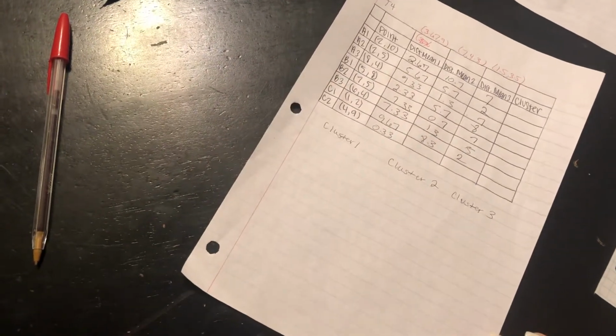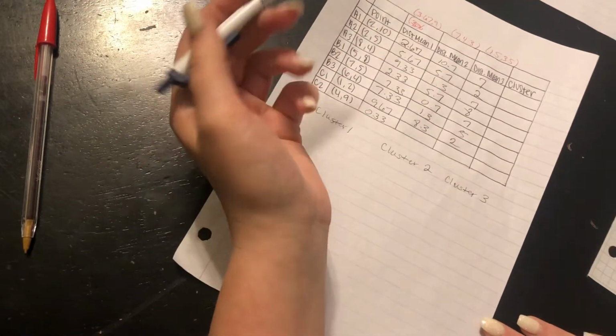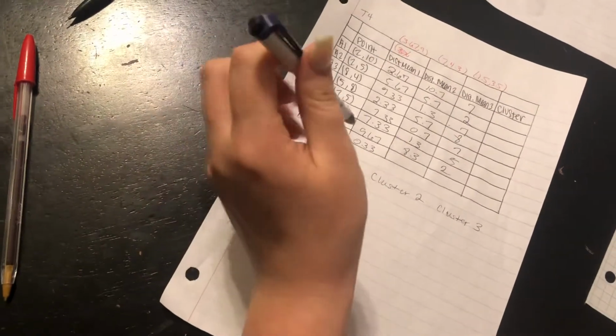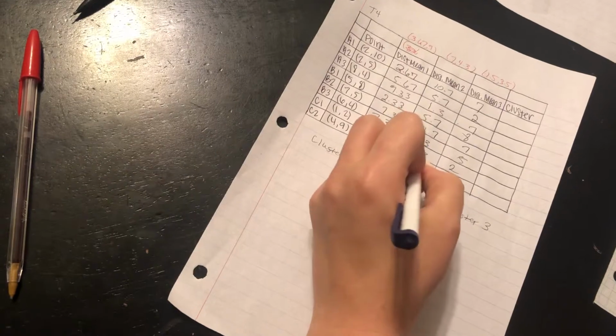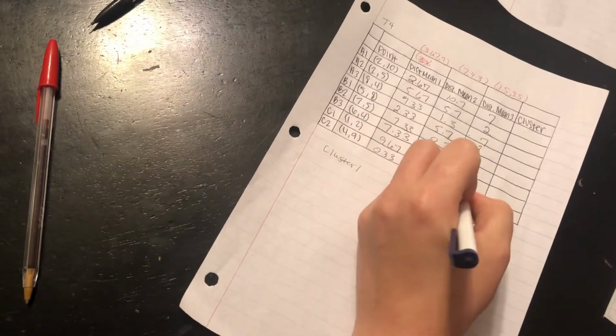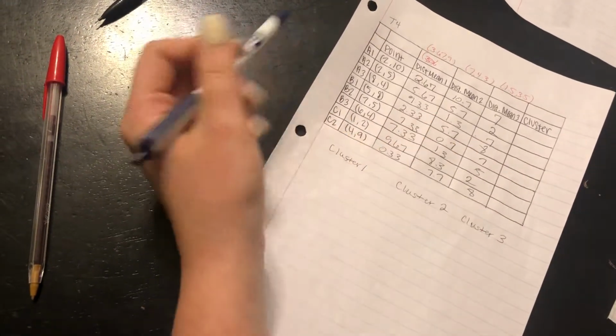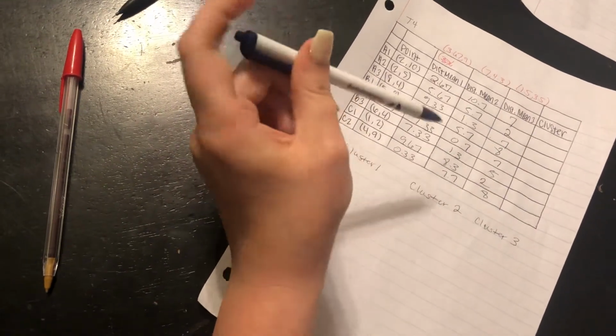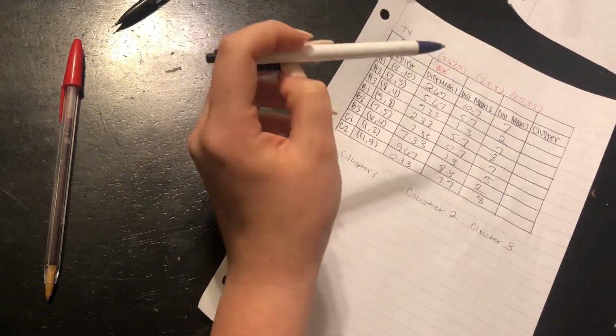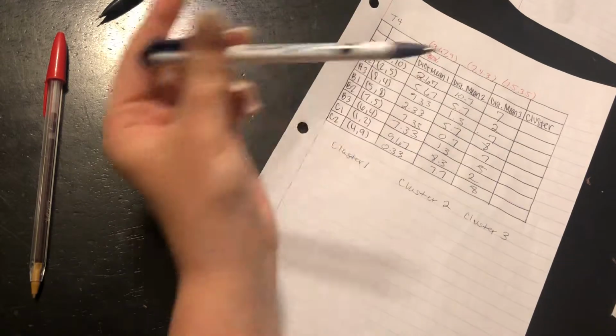Do it again. 7 minus 3 is 4, 4 minus 3 is negative 3, absolute, so it's 3. And then 9 minus 4.3 is 3.7. So then you're going to put that together at 7.7. And then 8 for this last one, because 4 minus 1.5 is 2.5. 9 minus 3.5 is 5.5. After that together, you get 8.